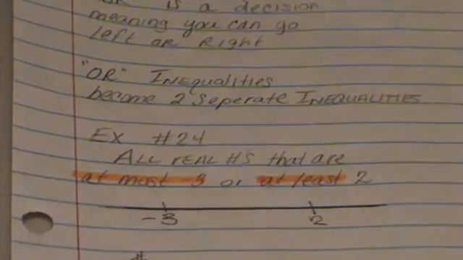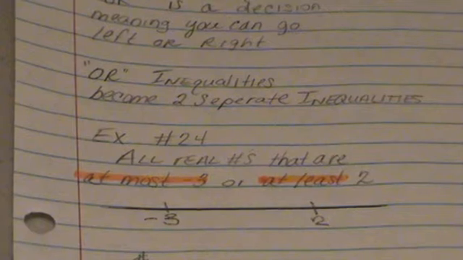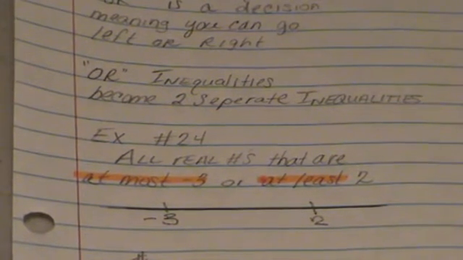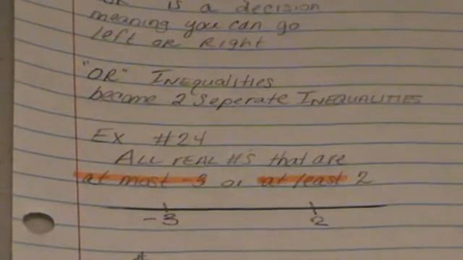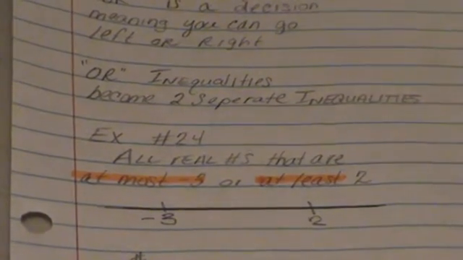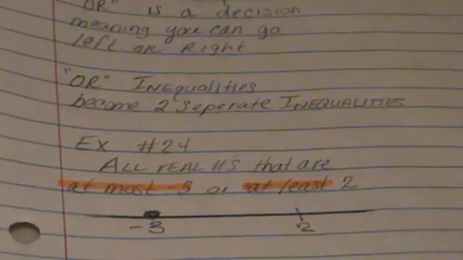Alright, so now that you have your graph, you have to remember what at most means. So go ahead and try to graph it. Determine if your circle is going to be open or closed. The word at most means less than or equal to. So therefore, I am going to have a closed circle because it's less than or equal to.